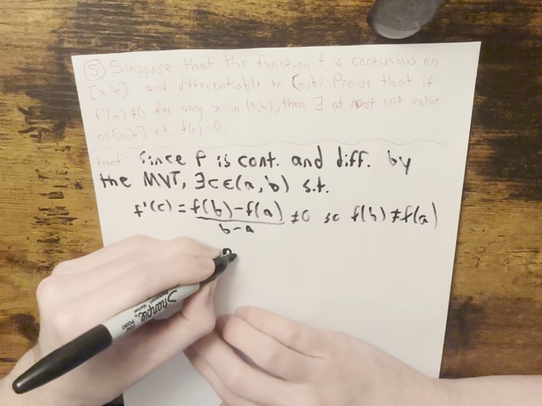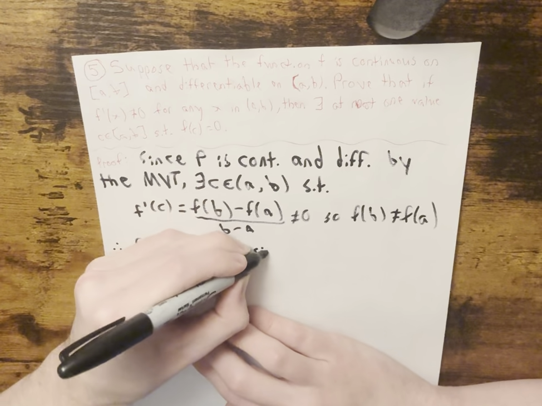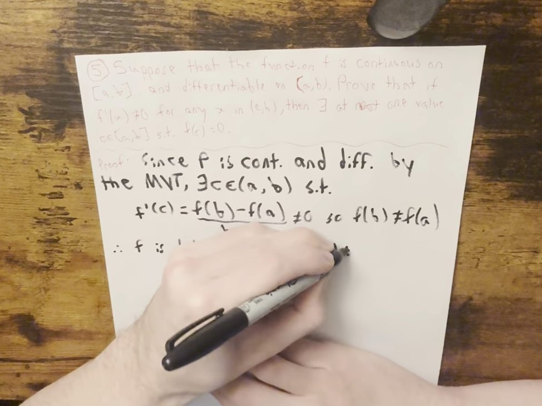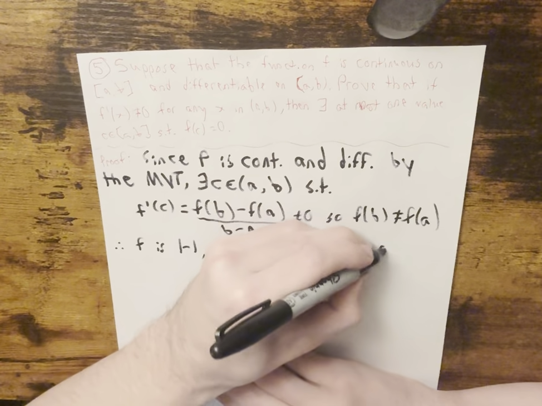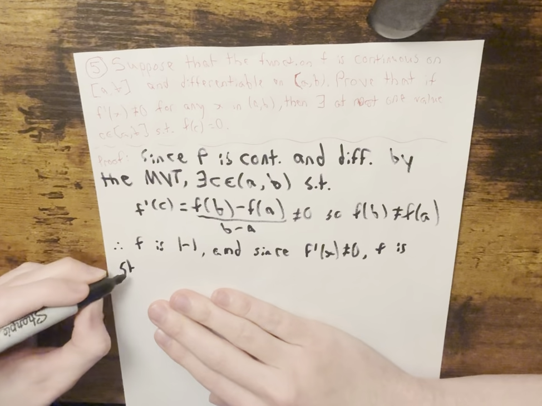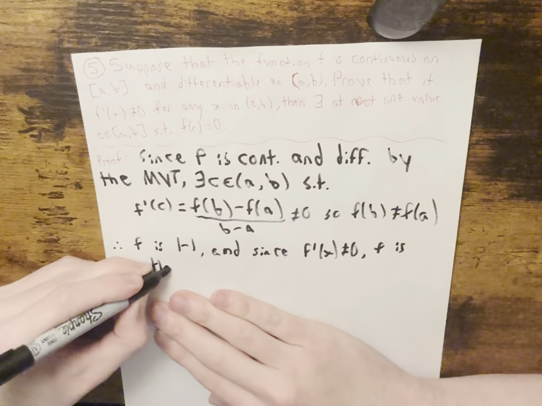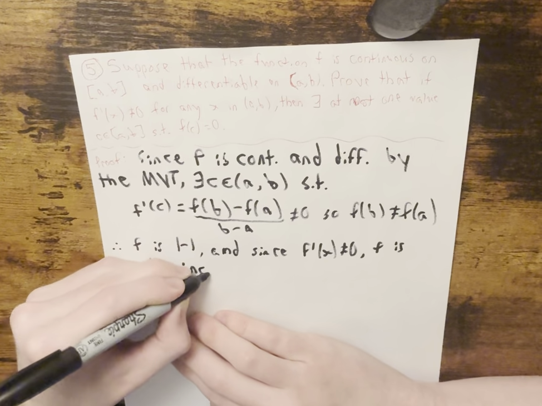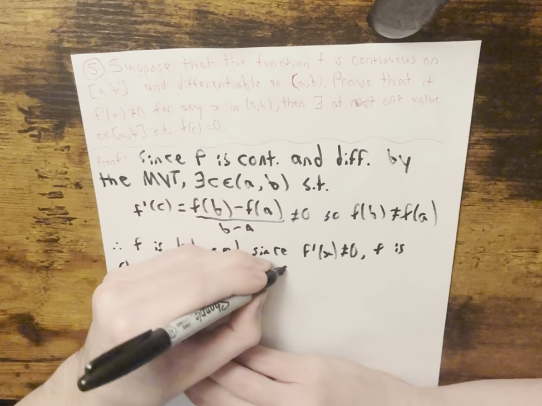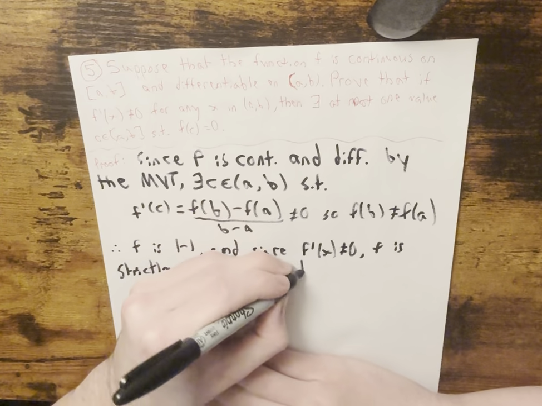and since f prime of x is never 0, f is strictly increasing or strictly decreasing.